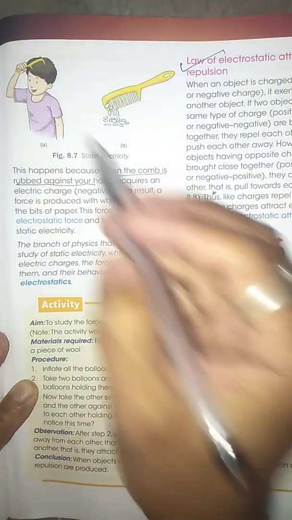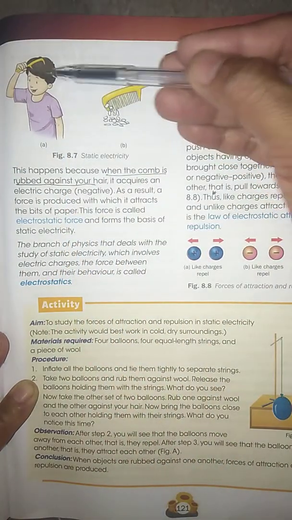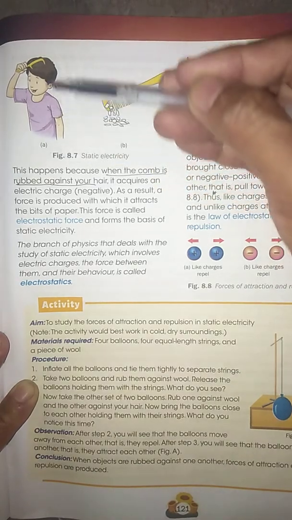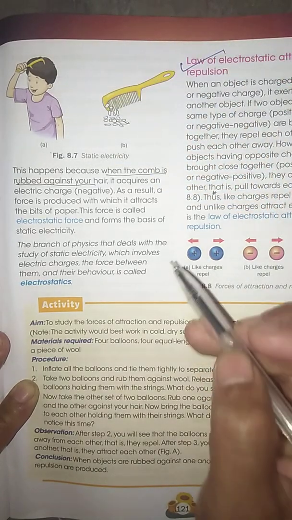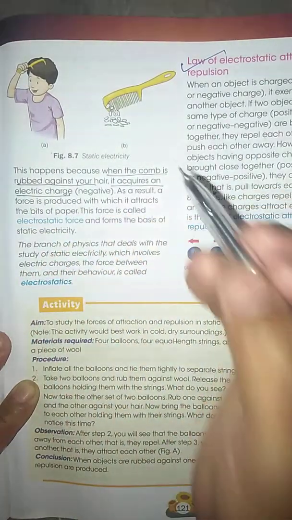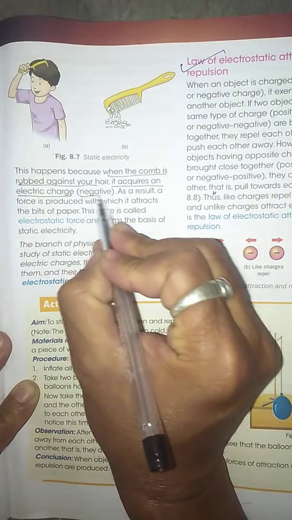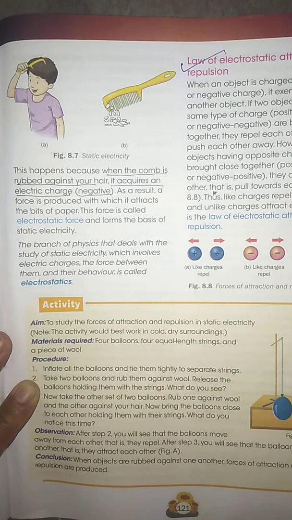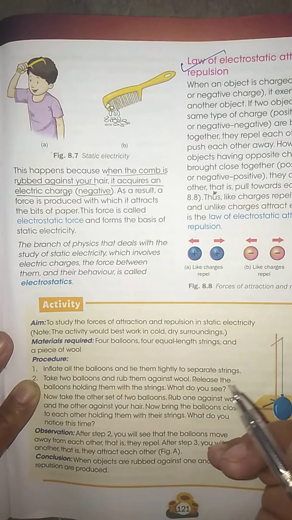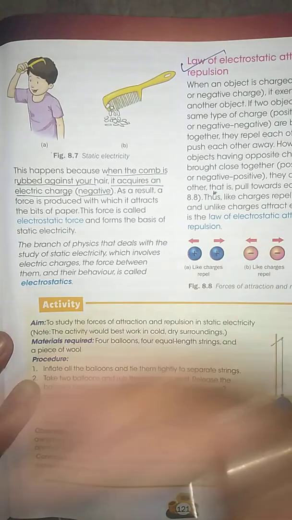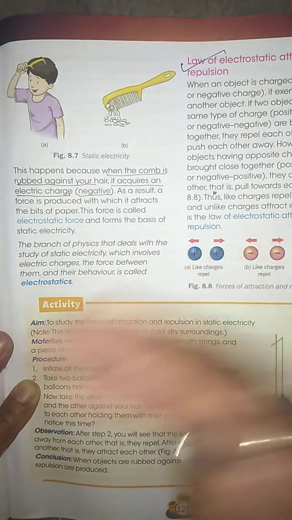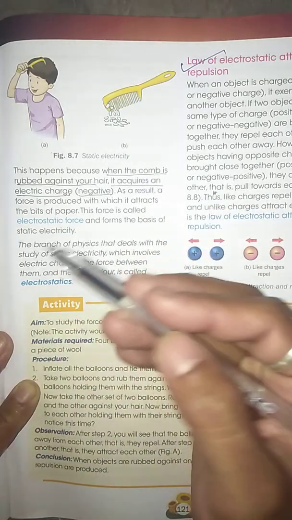When you rub the comb against the hair, as you can see in the picture given in the figure, the boy is rubbing the comb in his hair, then it acquires an electric charge. So the comb acquires what charge? Electric charge. Basically, what type of charge will it acquire? Negative charge. You have learned in detail, children, that a body acquires negative charge when there is an excess of electrons, and a body acquires positive charge when there is a lack of electrons. This means some loss or transfer of electrons takes place between the comb and the hair.